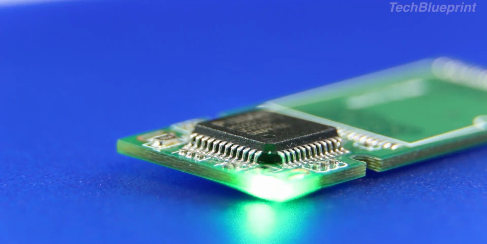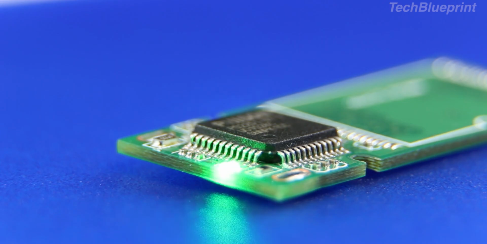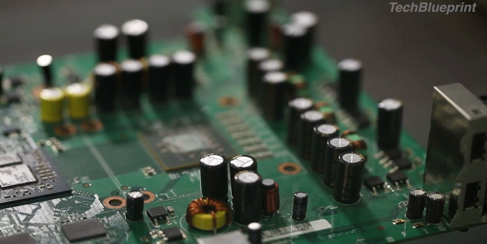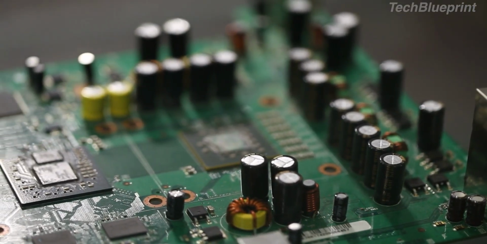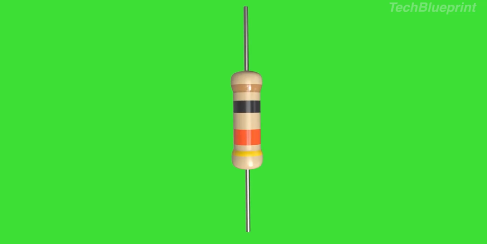Step-by-step instructions. 1. Place the 555 timer IC on the breadboard. 2. Connect the resistor between pins 7 and 8. 3. Attach the capacitor between pin 6 and ground.